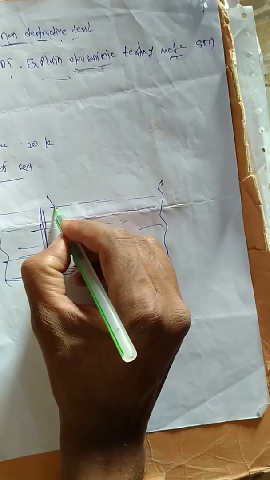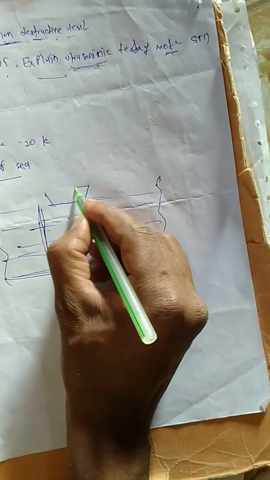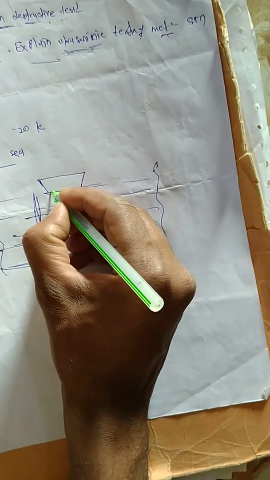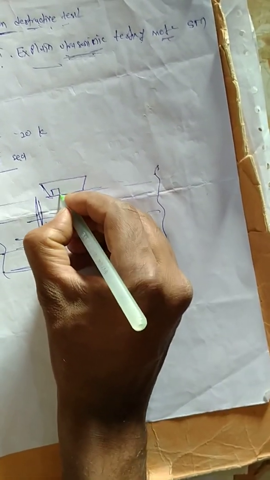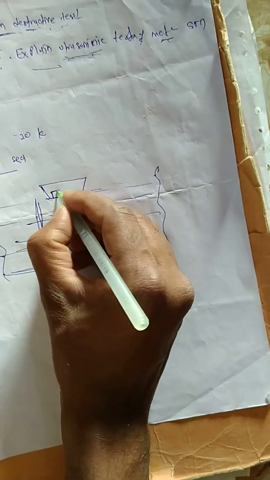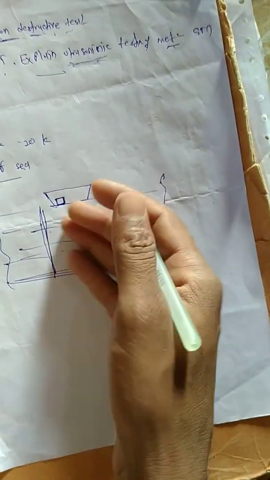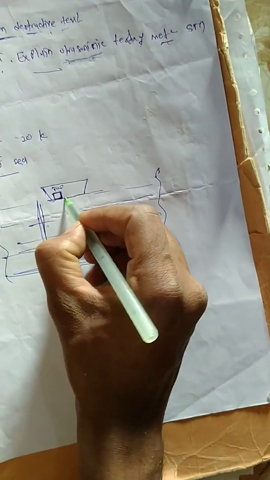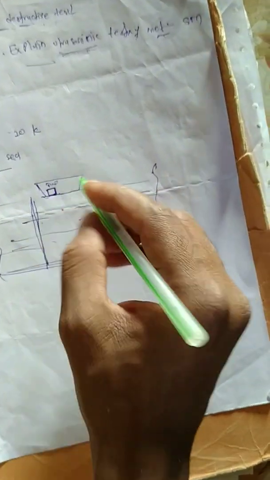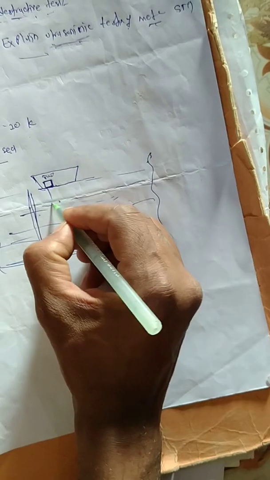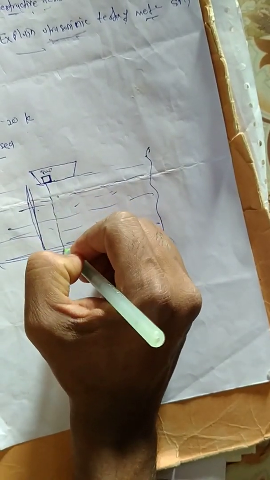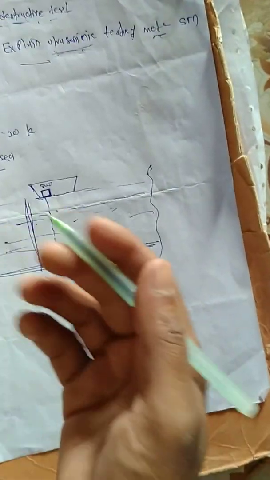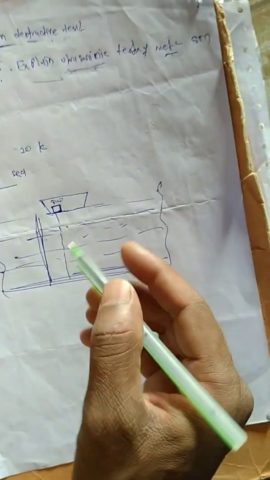For example, a ship or boat is here, and we have a transducer, to convert electric signals into ultrasonic signals. Now send the signal towards the depth of the sea, an ultrasonic signal which has frequency more than 20 kilohertz.